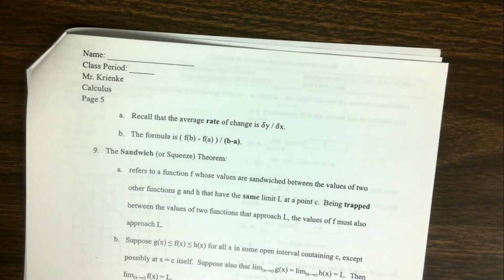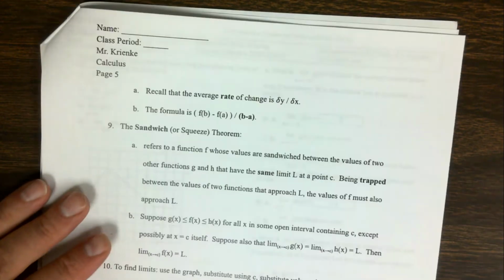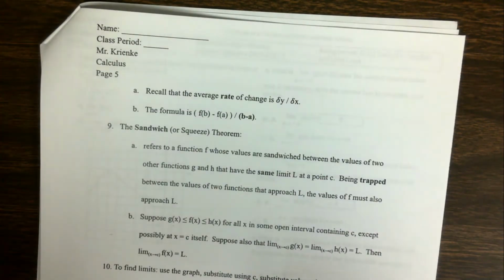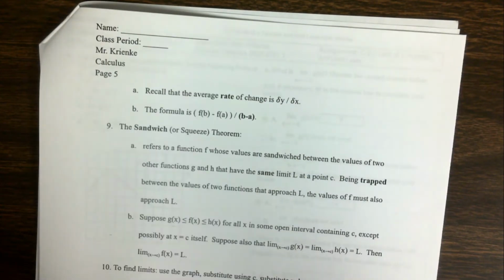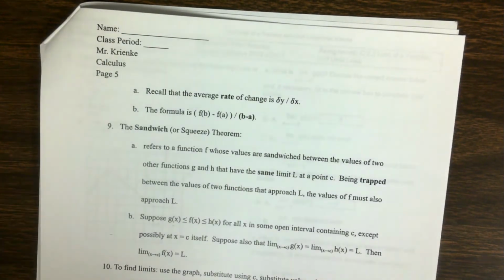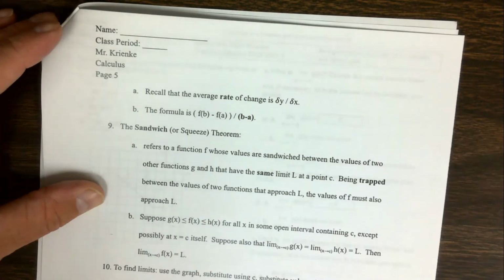And then the sandwich or squeeze theorem is if you know the limit of the left and you know the limit of the right, then if they're the same number, then it can be assumed that that limit is the same thing. Again, we'll show an example, but this is the definition from the book.